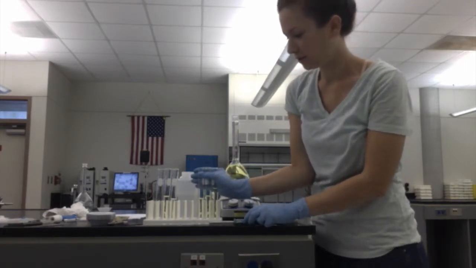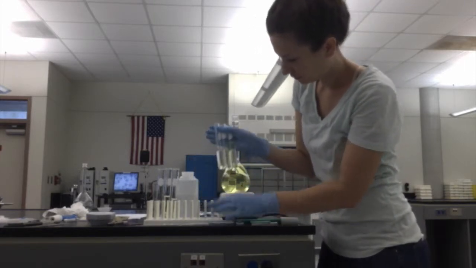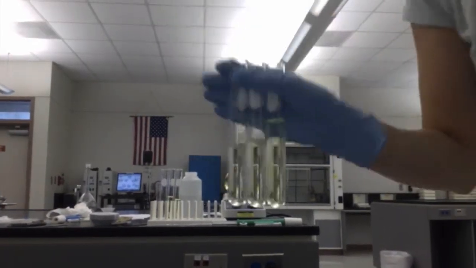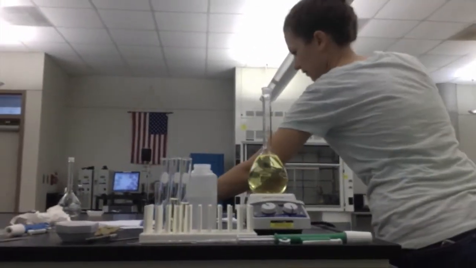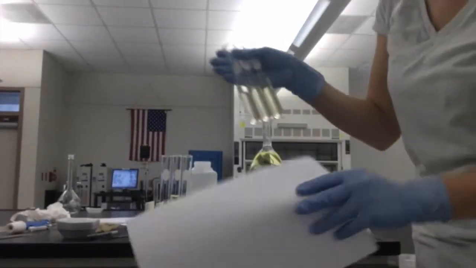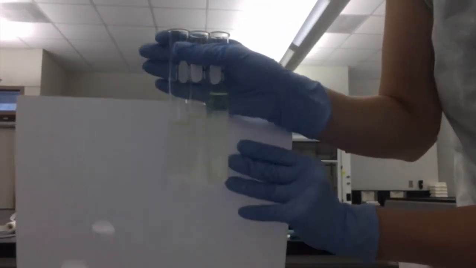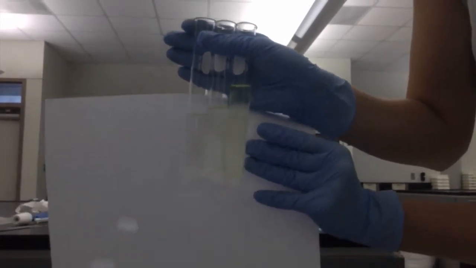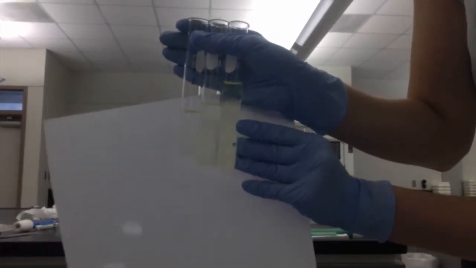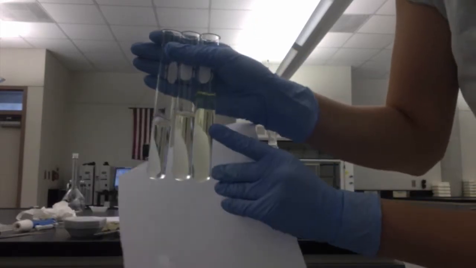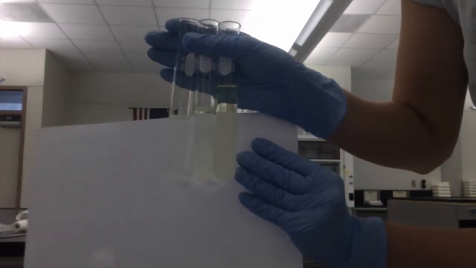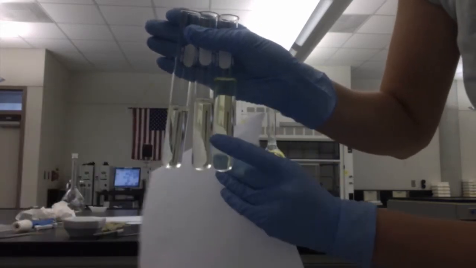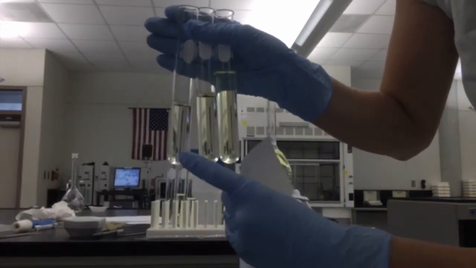Here are our 3 dilutions. Might be a little hard to see. Alright, so the one on the left, right? Okay, so this one is the darkest. It's a little hard to tell, but it's definitely darker than the other two. And then as we go, they get lighter.